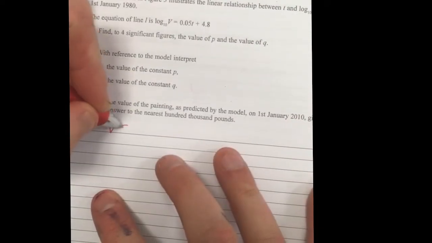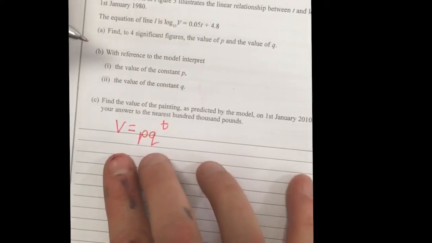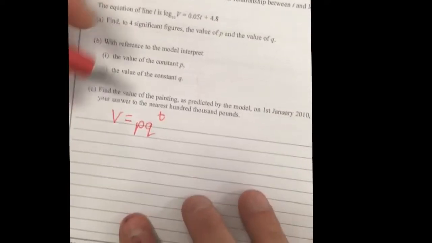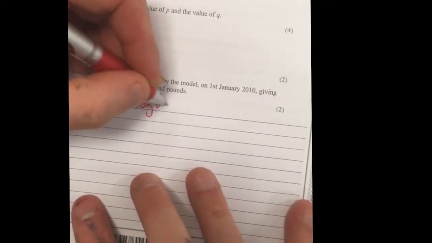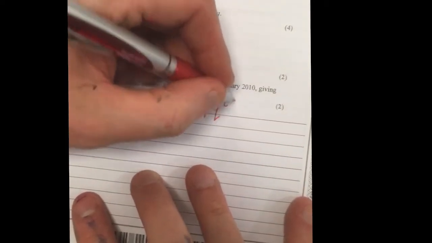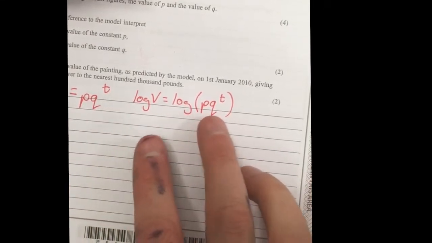So, starting off with our equation. So v equals pq to the power t. So I'm going to log everything. The reason I know we need to do that is because this graph is log v. This is an equation that says v. So if I log both sides, log v equals log pq to the power t. So just log both sides. Then we're going to split this up using log rules.